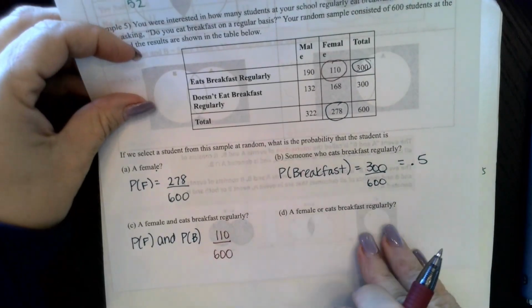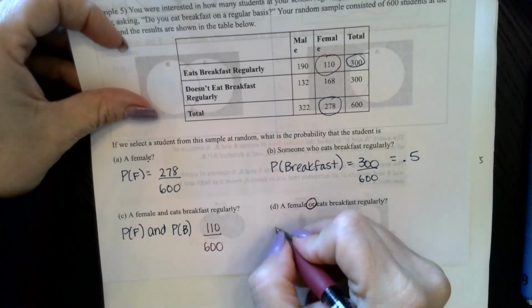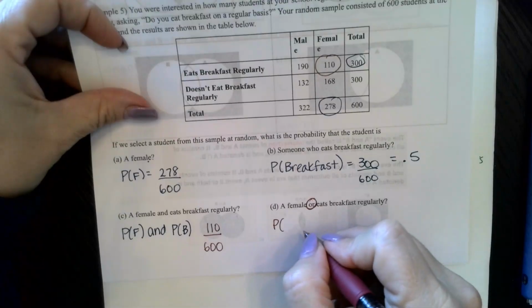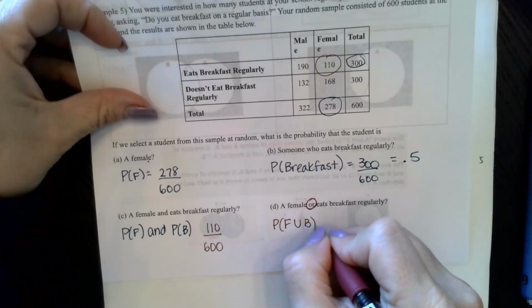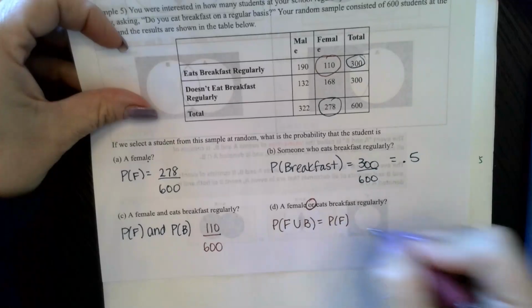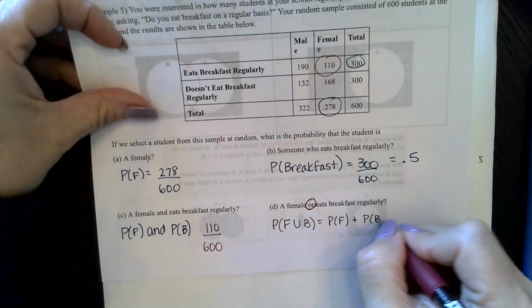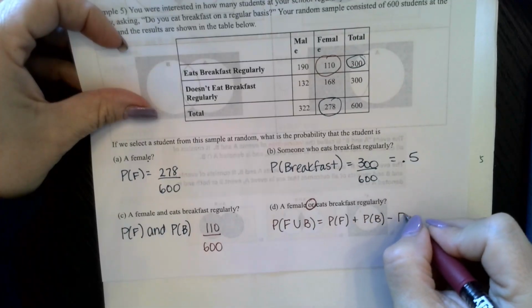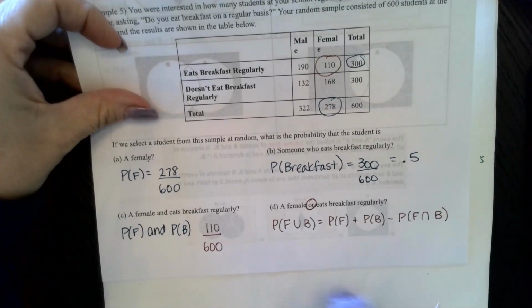Now, this one's a little bit different. This has that keyword or. So probability that it is a female or eats breakfast regularly is going to be probability that it's a female plus the probability that they eat breakfast daily minus the probability that they're a female and eat breakfast daily.